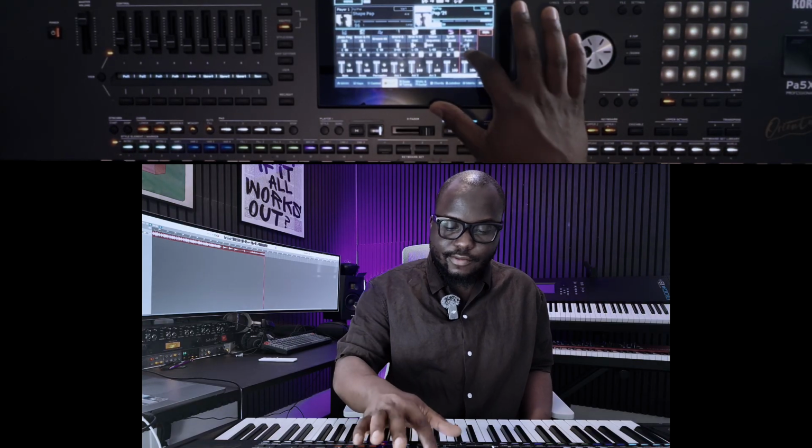ACC1 sound is a grand piano. If we solo ACC2, and now if we select ACC4, you hear a synth sound, and if you select ACC5, you hear another synth sound. Now everything is active.